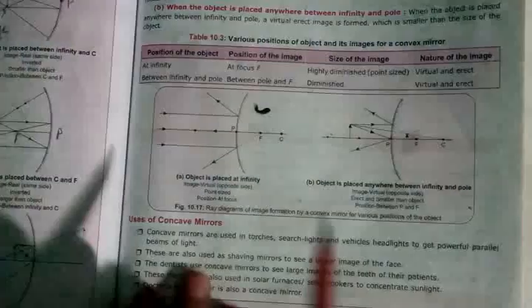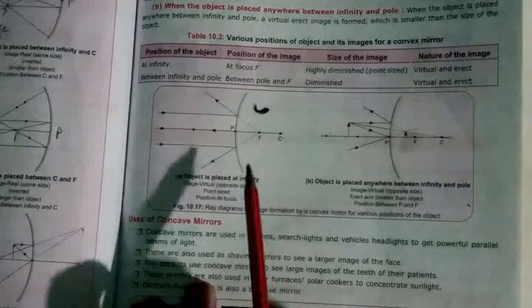Same here, image formation by convex mirror. There are just 2 conditions: when the object is placed at infinity, or between the pole and infinity. When the object is placed at infinity, the image will form at the focus. When it is between the pole and infinity, the image will form between the focus and pole.